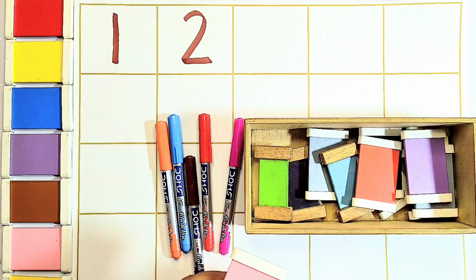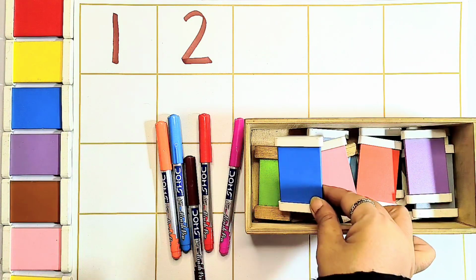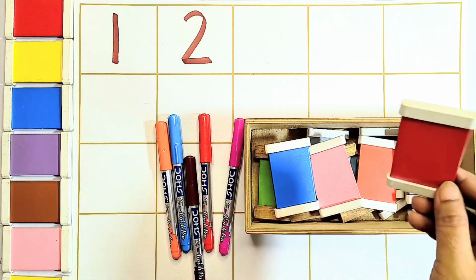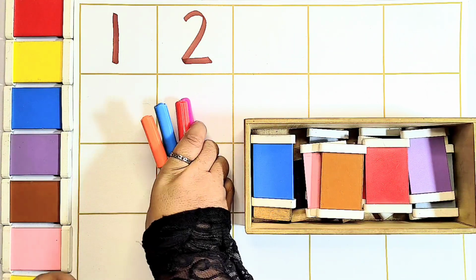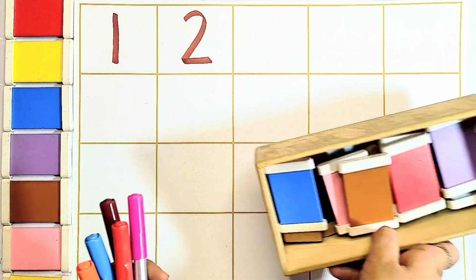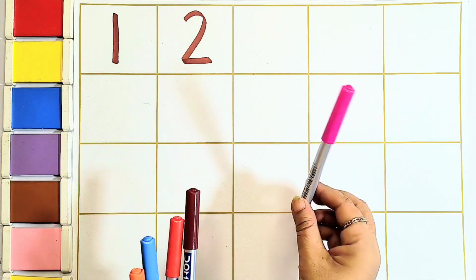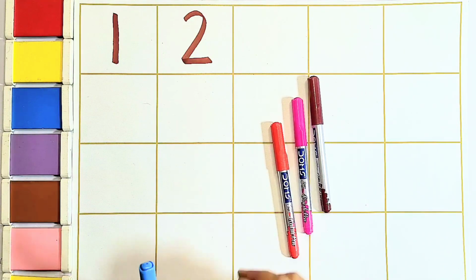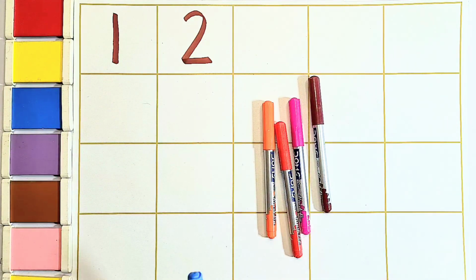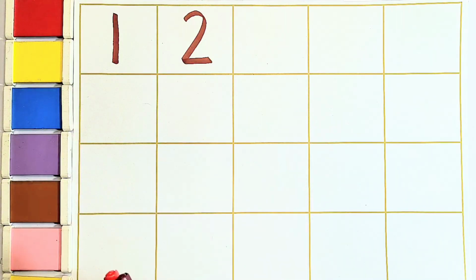Orange, pink, blue, red, brown. See here also. Pink, brown, red, orange, blue. Now we are going to write numbers.